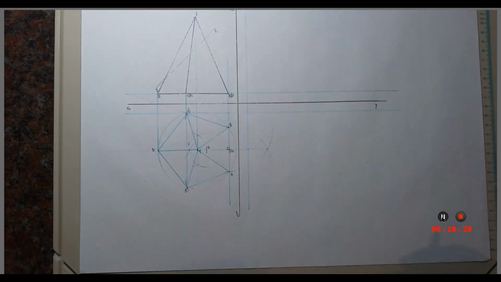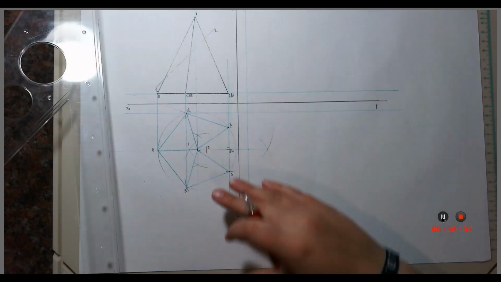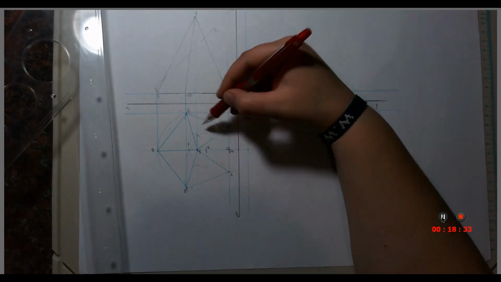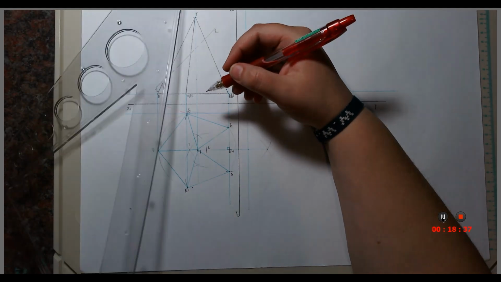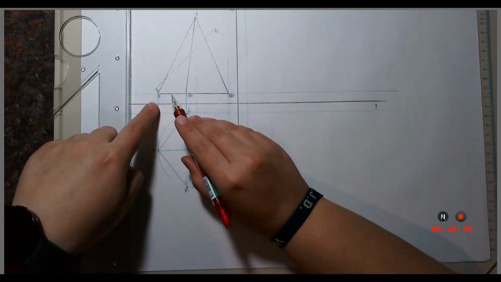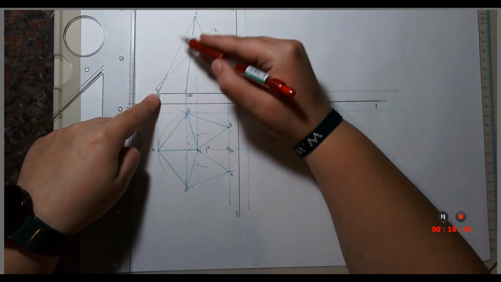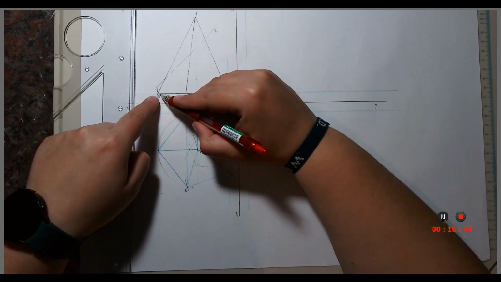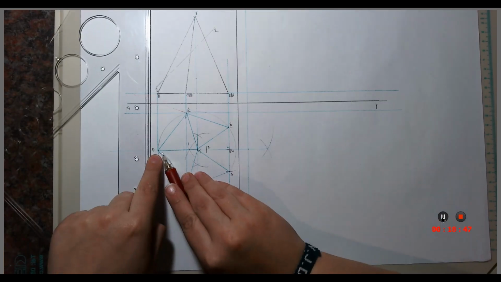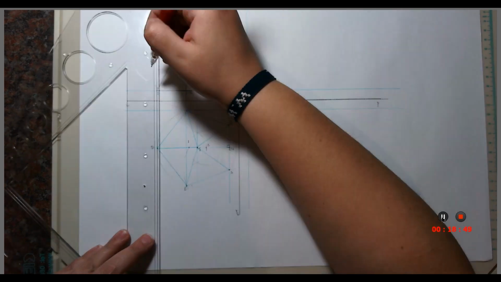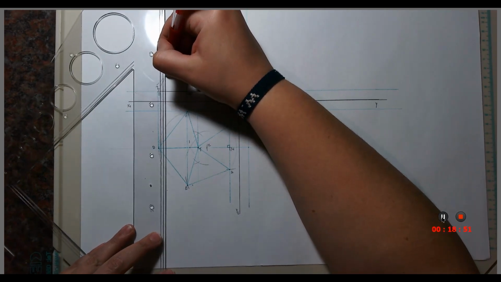Good. Now we can use this front view to get our top view. Let's see, line DT. I'm calling it DT because it's D to top. Line DT, and this is line DT. Where does it cut DT? There.